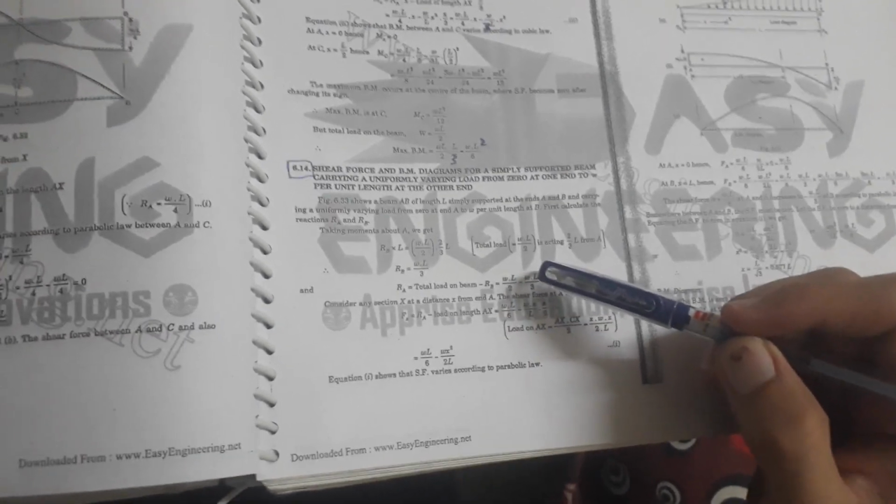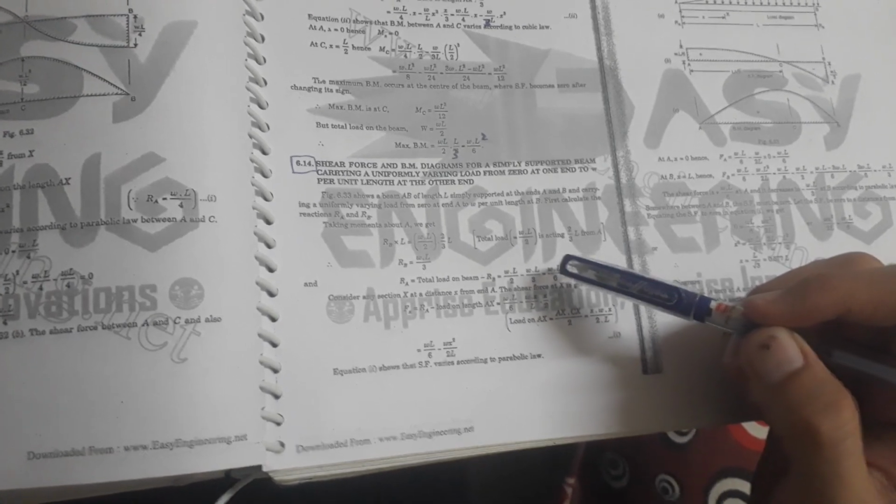RA is equal to the total load on the beam minus RB, which is equal to wL by 2 minus wL by 3, which is equal to wL by 6.